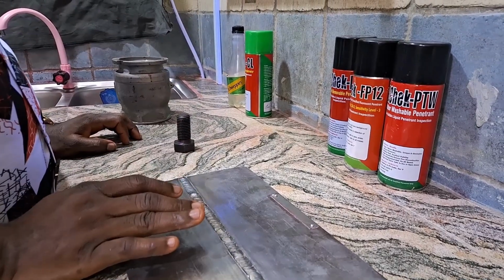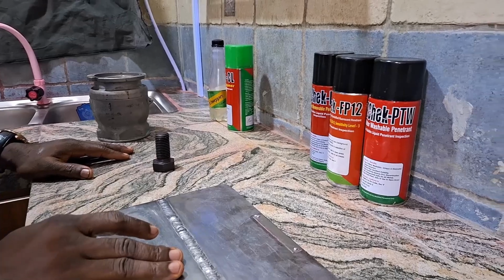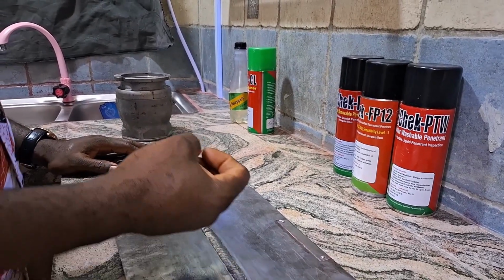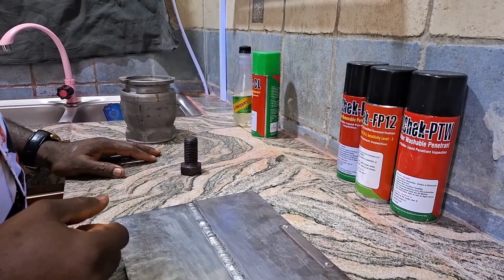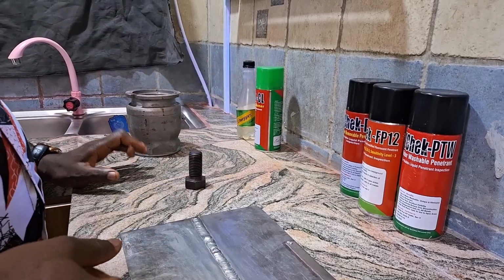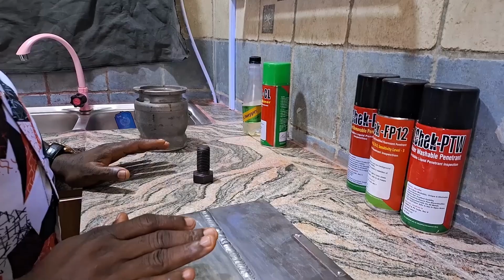Then we have our vapor degreasing, where we use steam to wash materials, especially materials that have oily dirt, like grease. Then we can also use our normal steam washing for cleaning. All these methods apply to your cleaning.